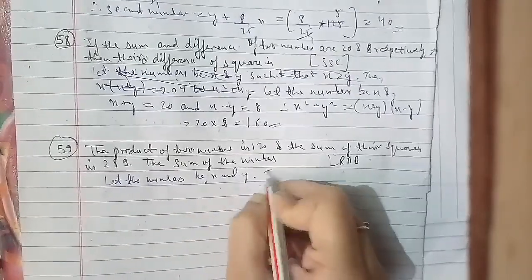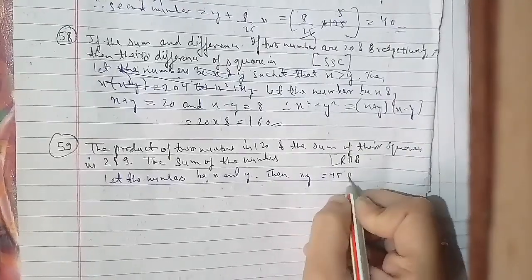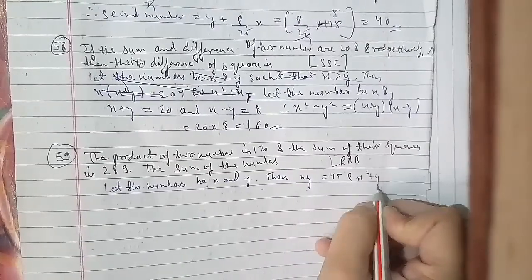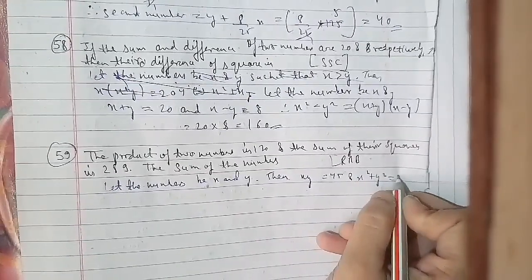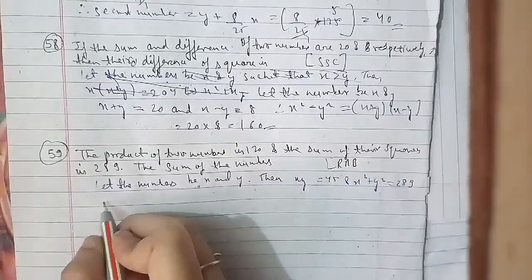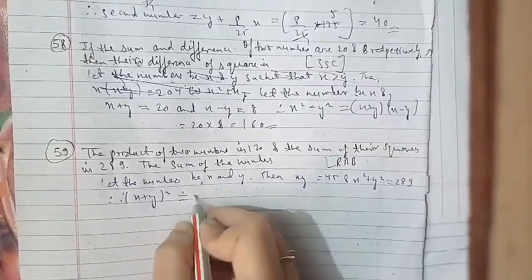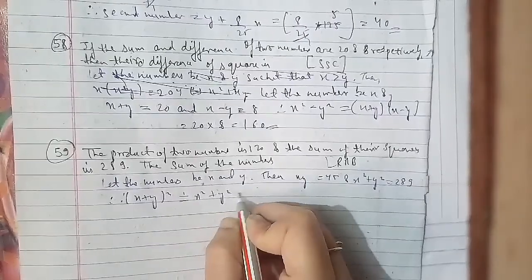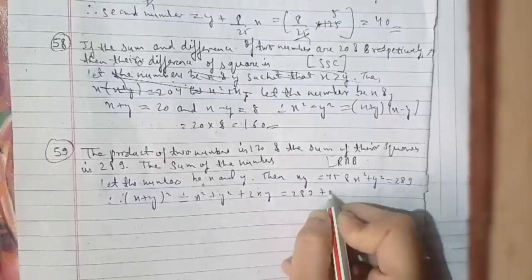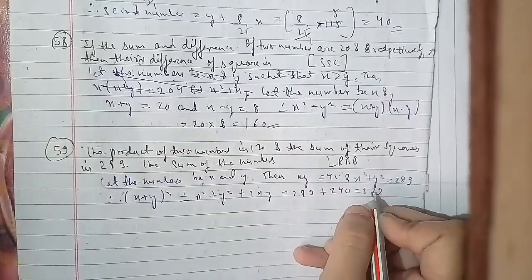Then xy equals 45, and x square plus y square equals 289 here. Then x plus y whole square equals x square plus y square plus 2xy, that is 289 plus 240, which equals 529 here.